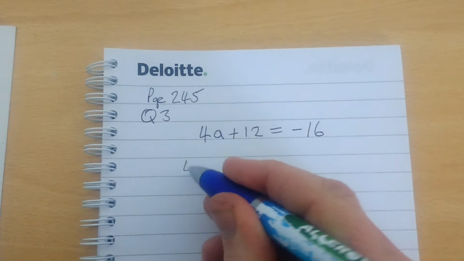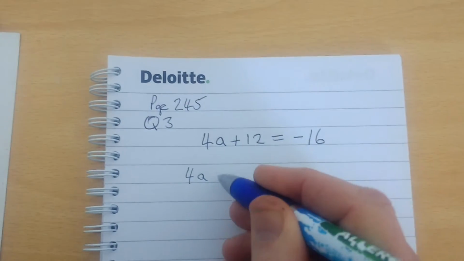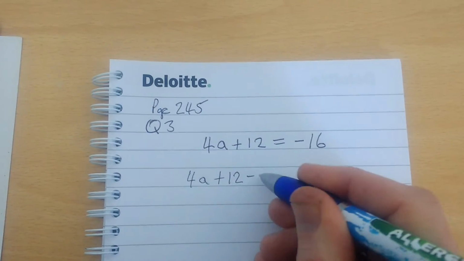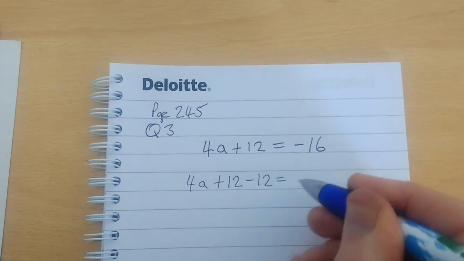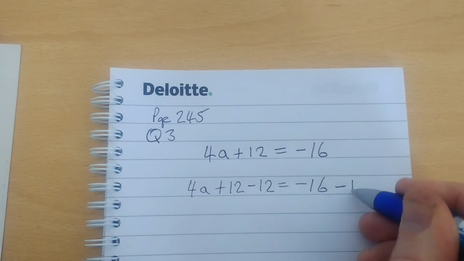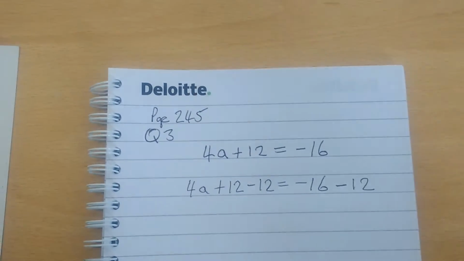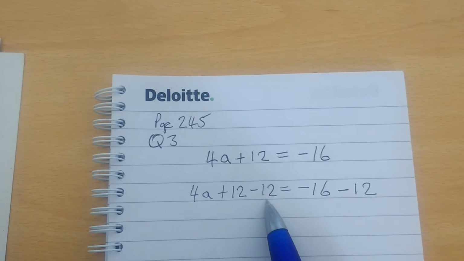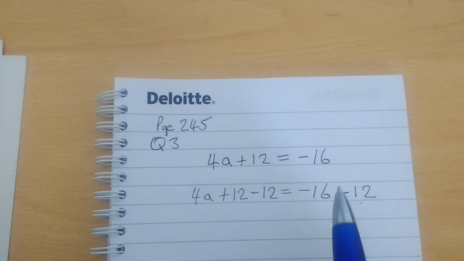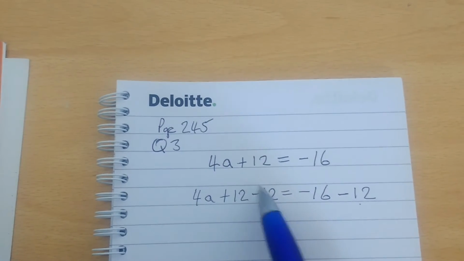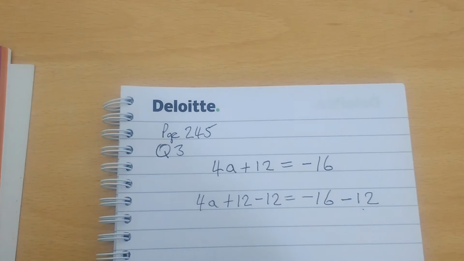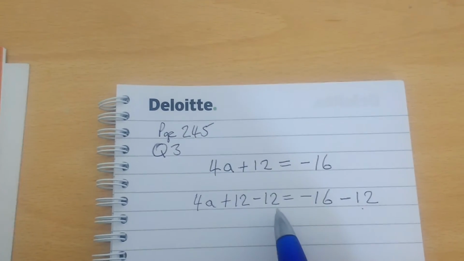We'll leave the 4a on the left hand side. Then we'll introduce a minus 12 on the left hand side, and a minus 12 on the right hand side. So all we did was we put a minus 12 in here on the left hand side and a minus 12 on the right hand side. And the reason we did is because we want this plus 12 and this minus 12 to cancel each other out, so we'll be left with the 4a on its own. So that's putting the extra terms in.